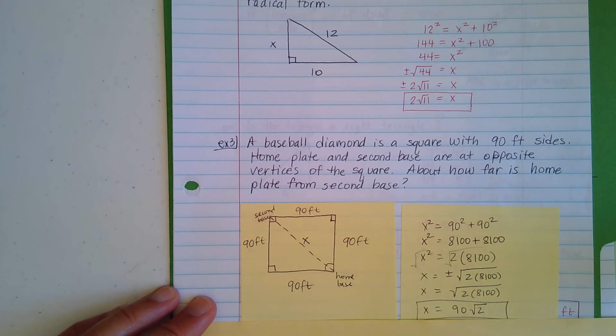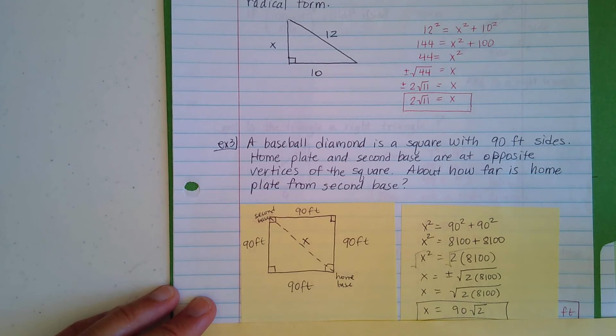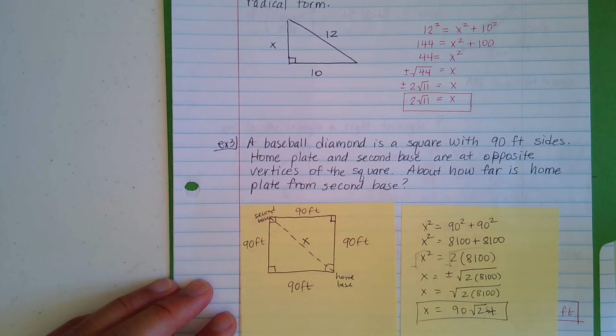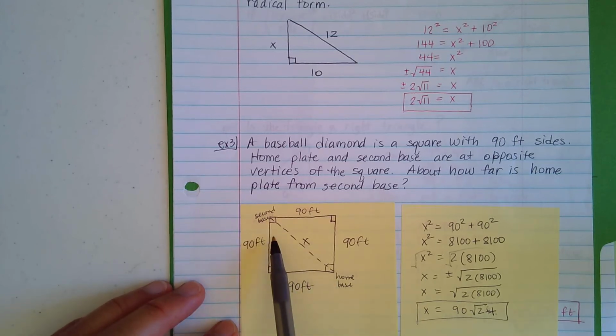So x equals 90 radical 2, and it should be x equals 90 radical 2 feet. Alright, so the distance from home to second base is 90 square root of 2 feet.